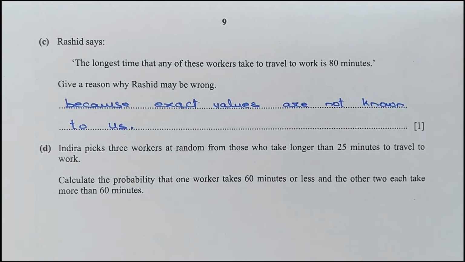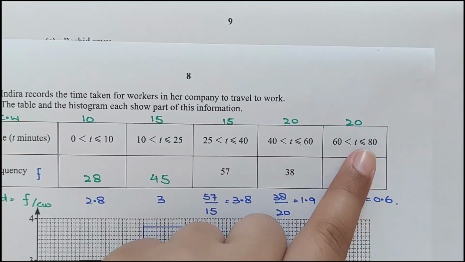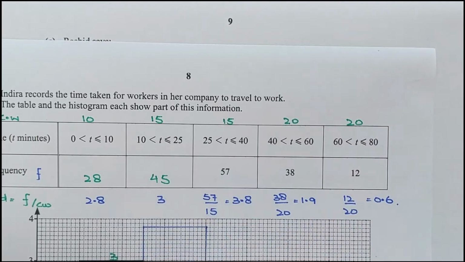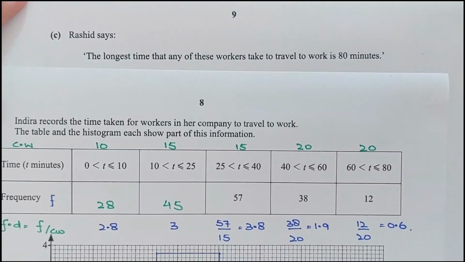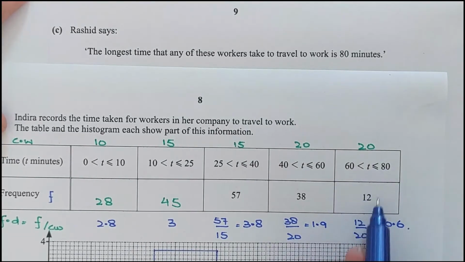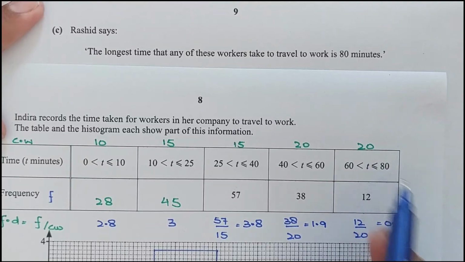I hope this is clear now. Why are exact values not known? If we were given that exactly 80 minutes, 12 workers took exactly 80 minutes, then we could say that he is right. But we don't have exactly 80. We are given that 12 workers take between 60 to 80 minutes, not exactly 80 minutes.